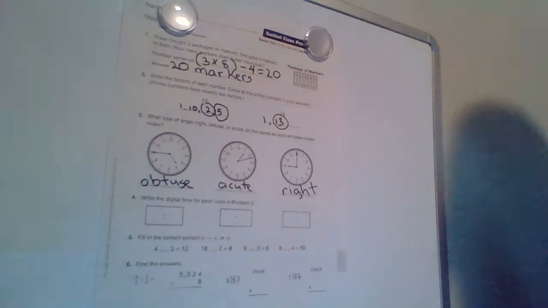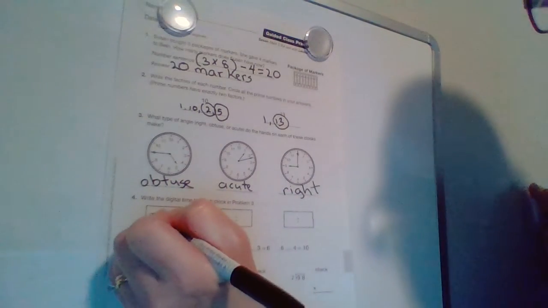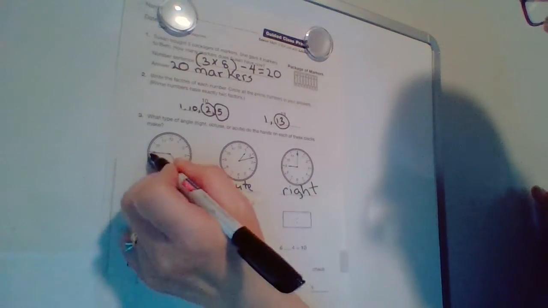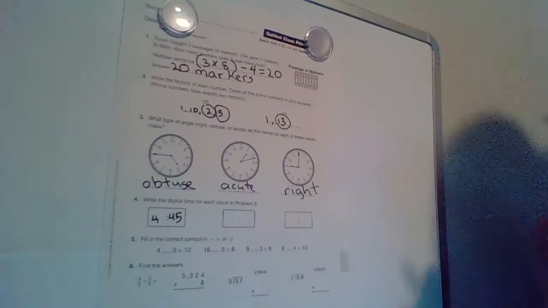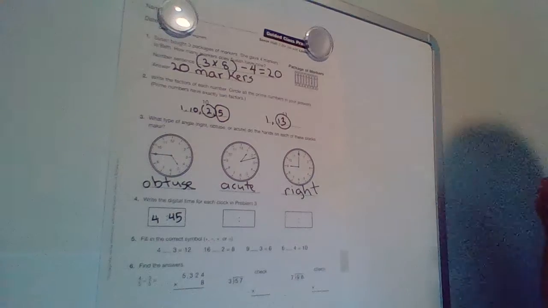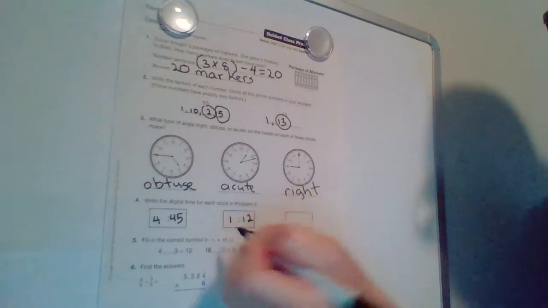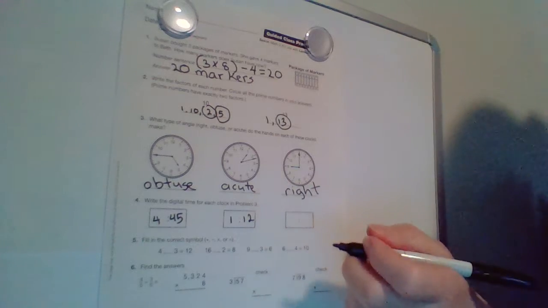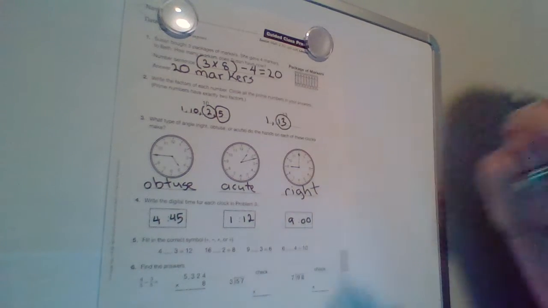So the first one, the time there is 4:45. Okay, our second one, our time is a little bit after 1:12. Our last one is 9 o'clock.